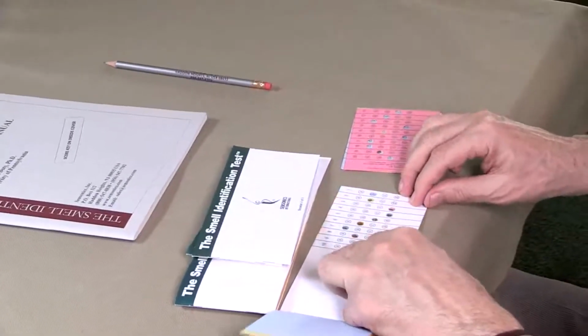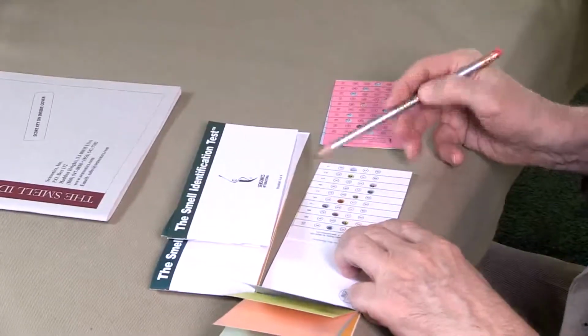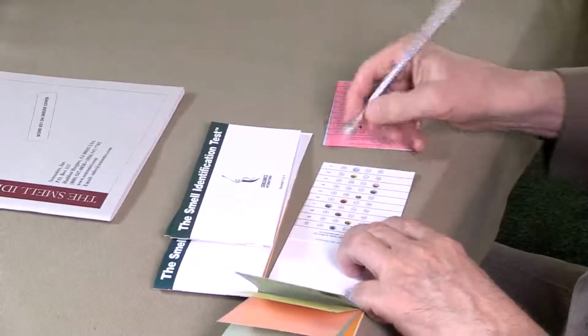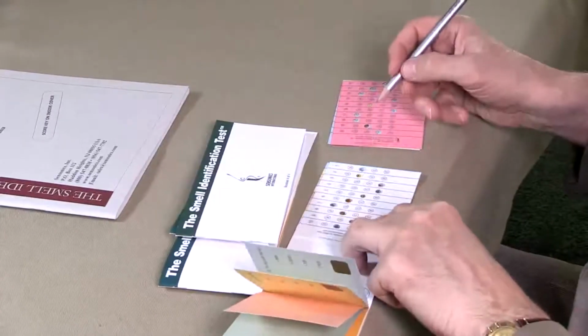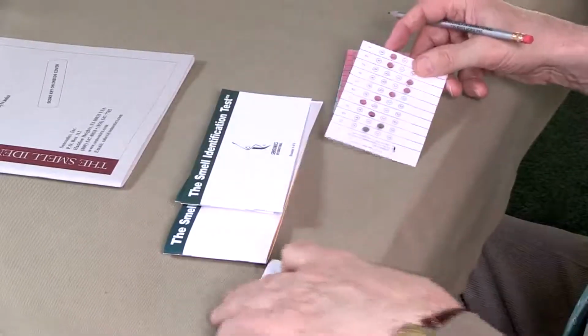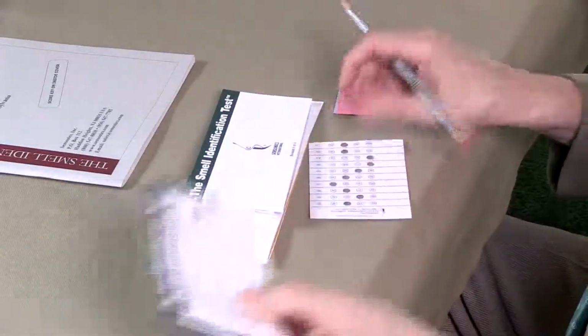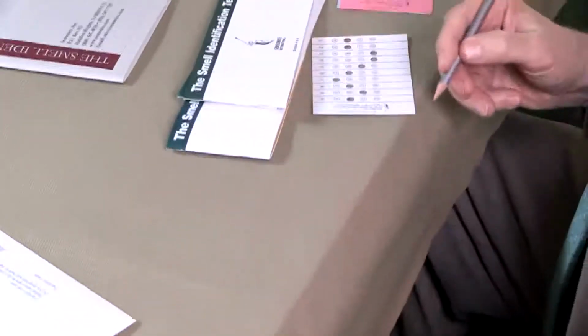You can see in this case, looking at what's been filled in here, this individual missed just one, actually the very first one. So there's a miss of 1 on that. I usually write the numbers that are wrong on that booklet.